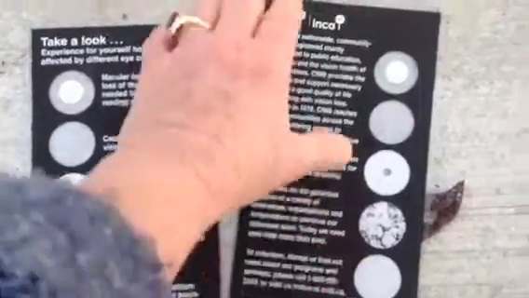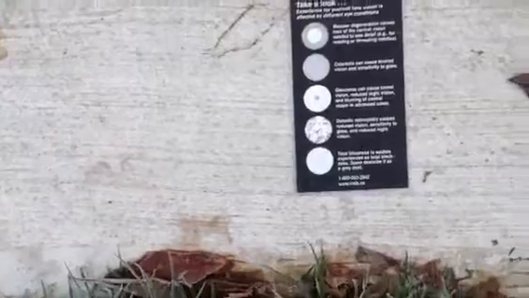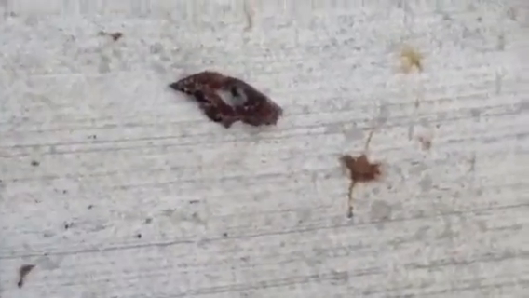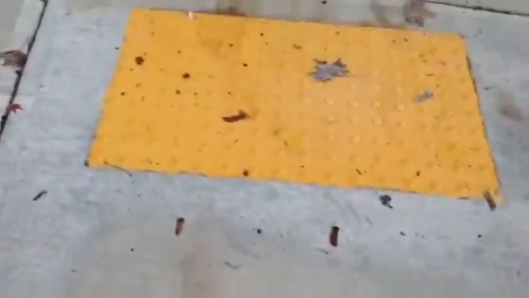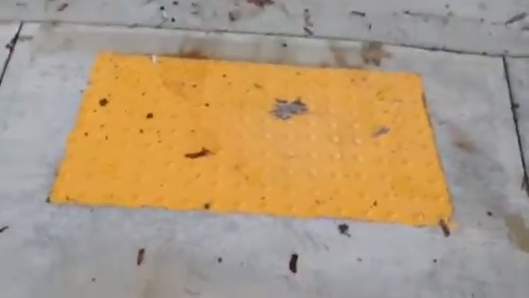So I'm going to run one of these over the card here, and try to show you what it looks like for somebody when they're crossing these things, when they have a certain type of visual disability. So let me bring this card up to the lens.